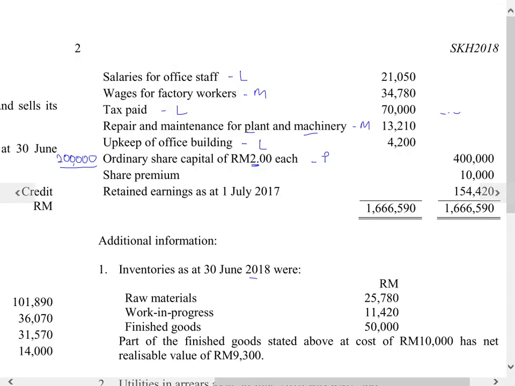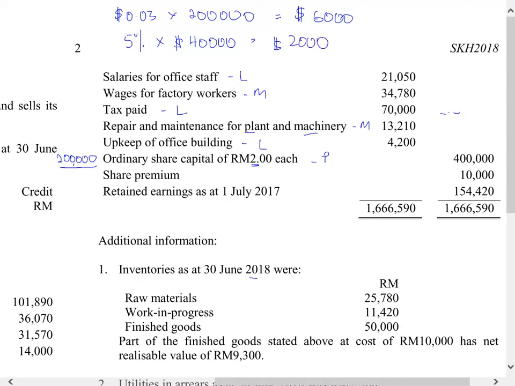What if the question here, they say dividend is 3 cents per share? So it will be 3 cents times 200,000 or 3 cents times 400,000. It will be 3 cents per share. It must be times the number of shares. So total dividend is 6. Can it also be in percentage? Let's say 5%. My dividend is 5%. So 5% on how much? Yes. So dividend question can be per share, it can be percentage.